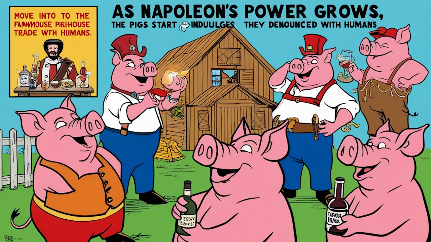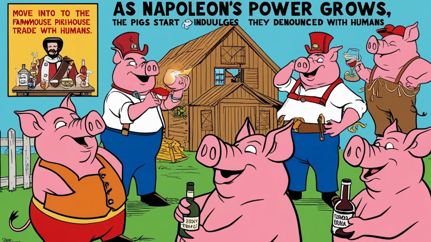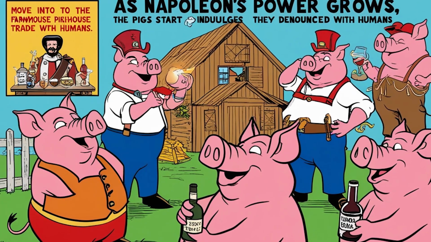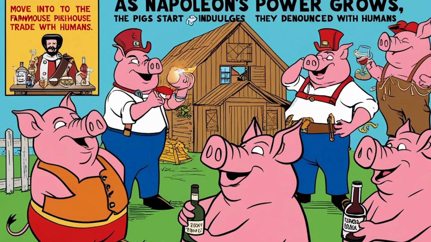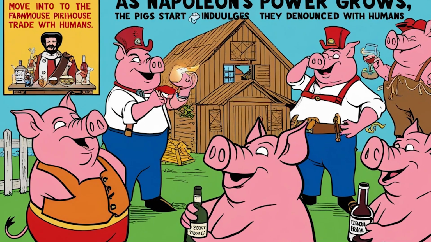5. Corruption and betrayal. As Napoleon's power grows, the pigs start to enjoy the privileges that come with it. They begin to indulge in the same behaviors they once denounced in humans. They move into the farmhouse, sleep in beds, drink alcohol, and trade with humans. The 7 Commandments are subtly altered to justify their actions.